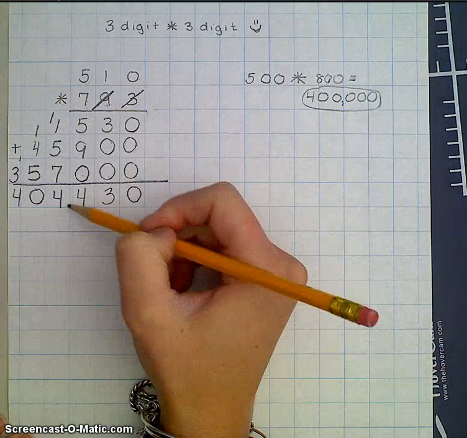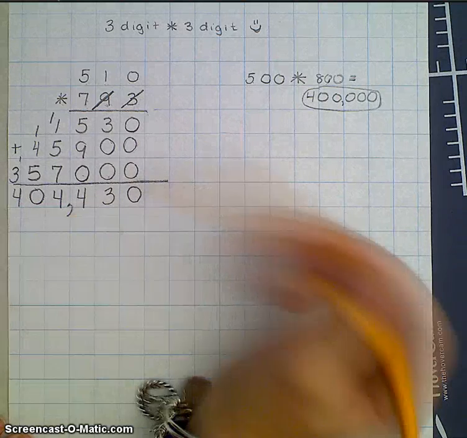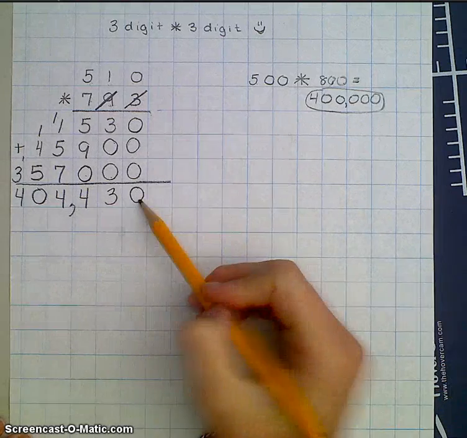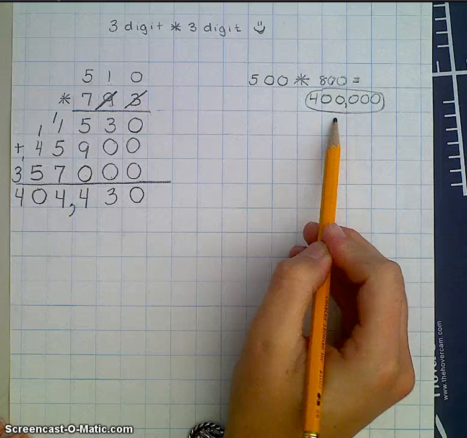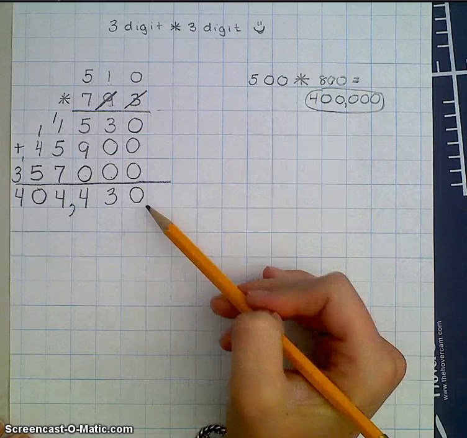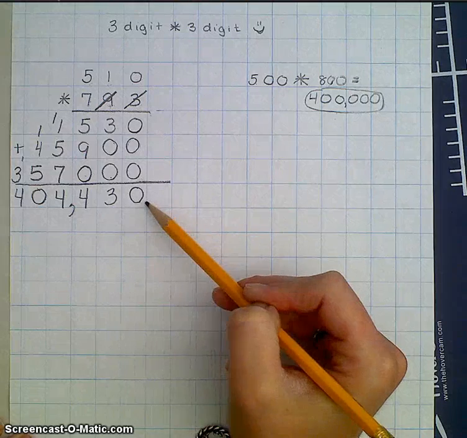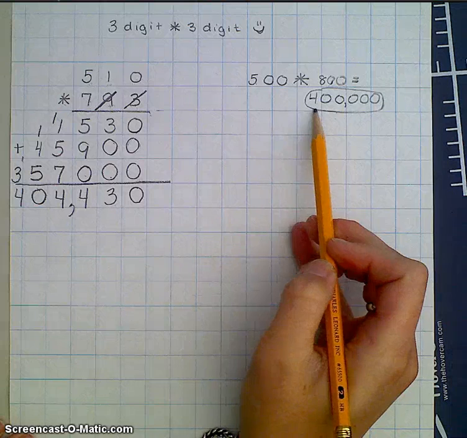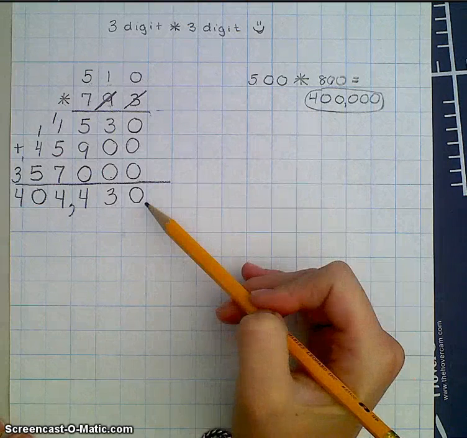Put your comma in where it should go. So our answer is 404,430. Go back and compare it to your estimate. Pretty close. Okay, so earlier I said that you can tell to see if you're on the right track, to see if your answer is right by looking at your estimate. Both my answer and my estimate are in the hundred thousands, so that's pretty good.